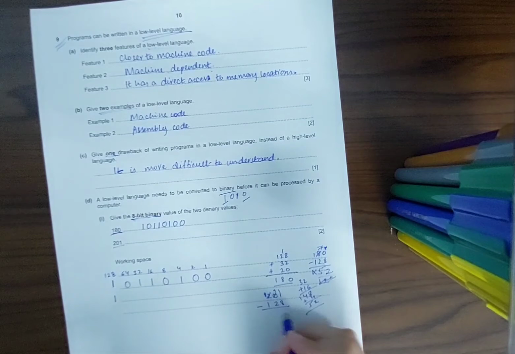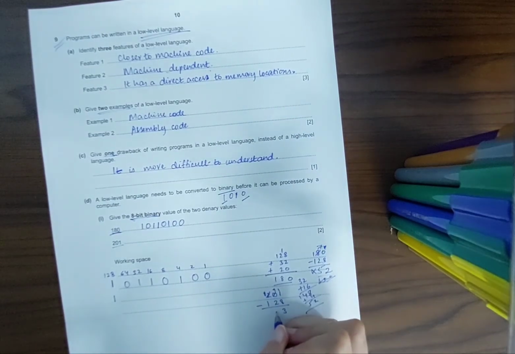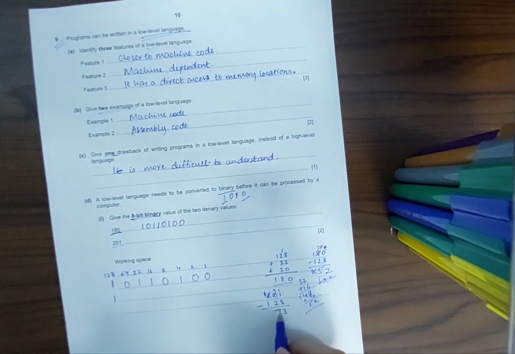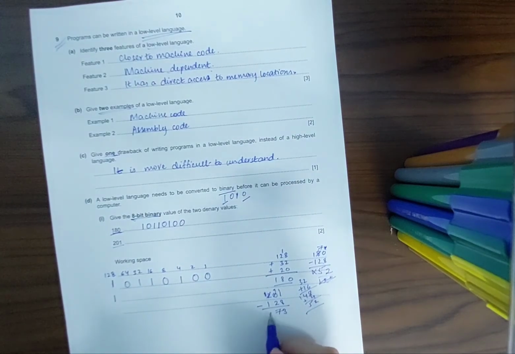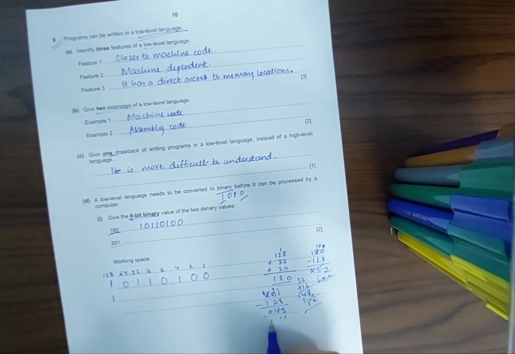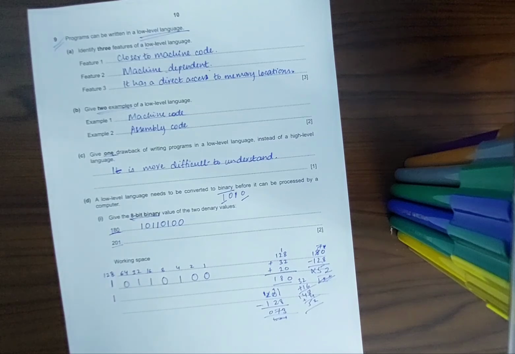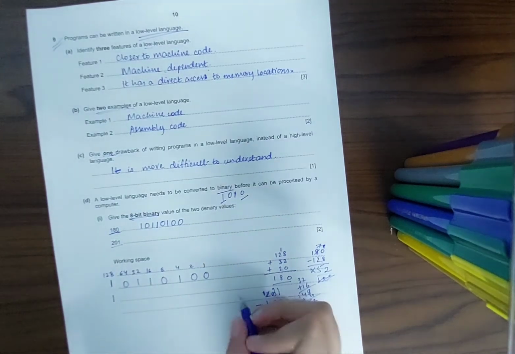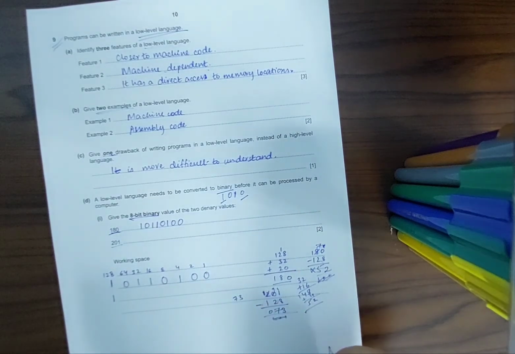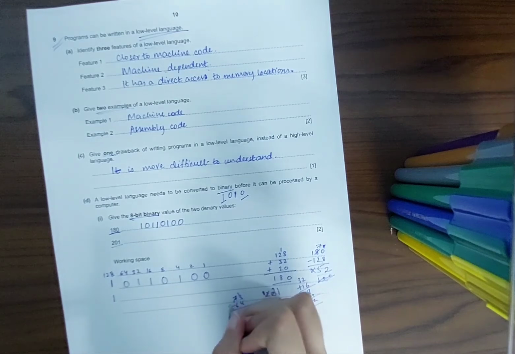73. Let's cross check: 128 plus 73 is 201. Yes, we need 73 more. How do we make it? 64. 73 minus 64, so it would be how much?